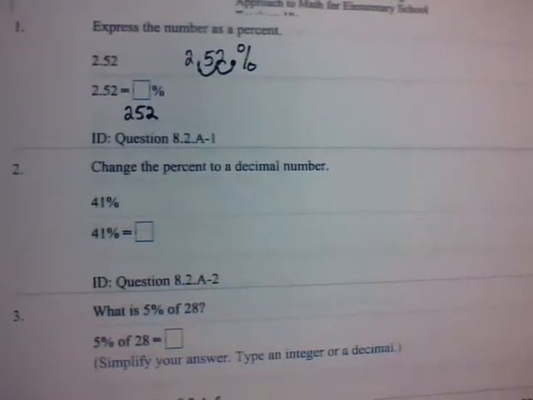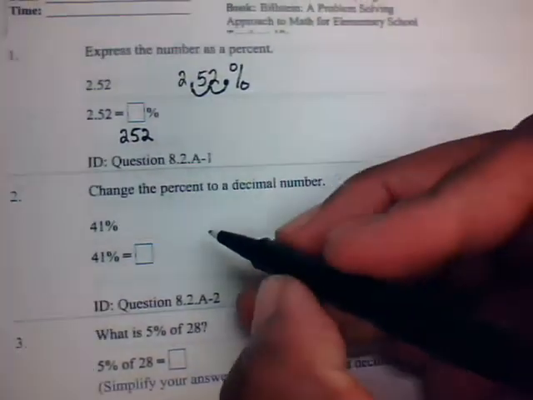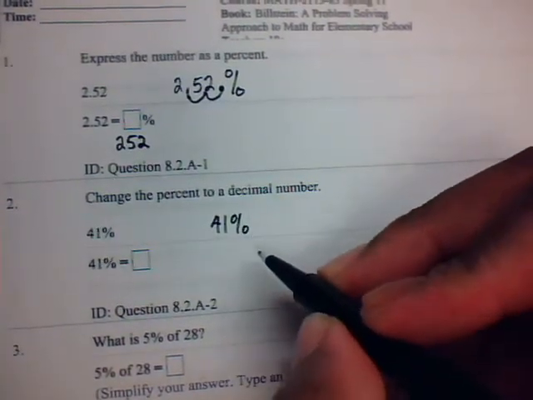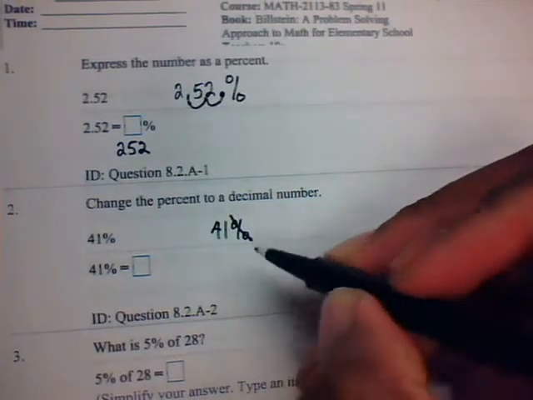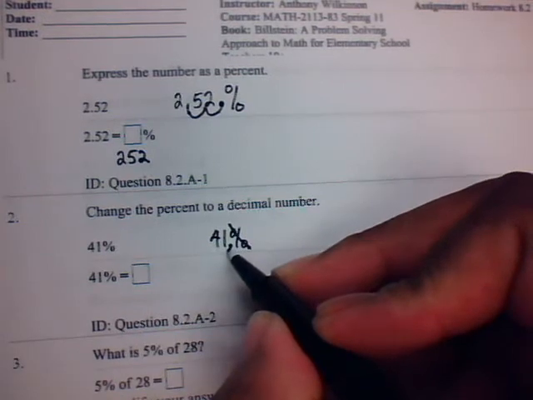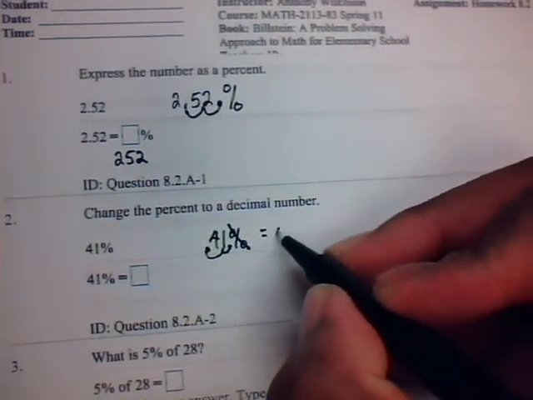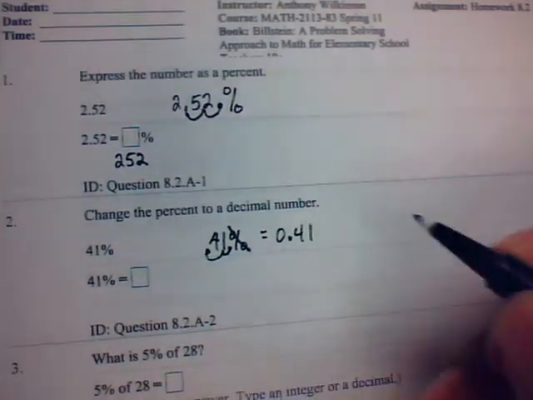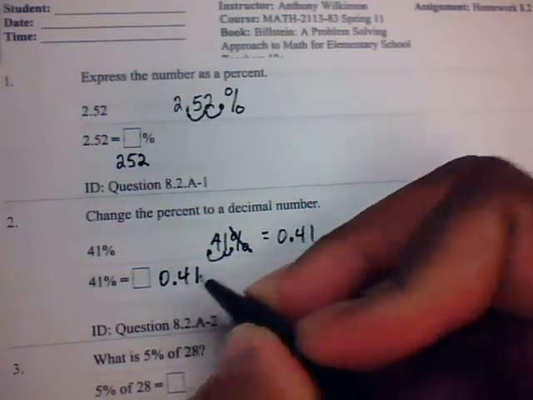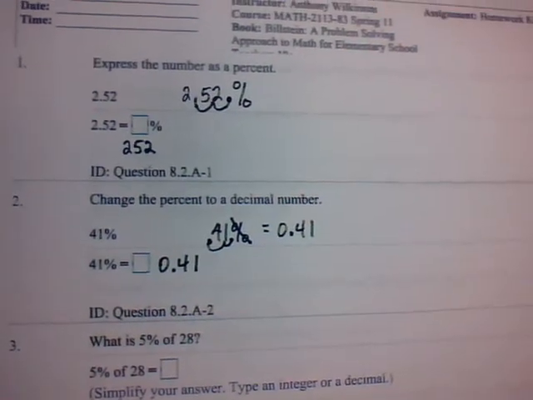And then number 2, we're going to change the percent to a decimal number. In this case, 41%. Here we're changing a percent to a decimal, so we drop the percent sign, and the decimal point is behind the last digit, so we move the decimal point 2 places to the left. So 41% as a decimal will be 0.41.